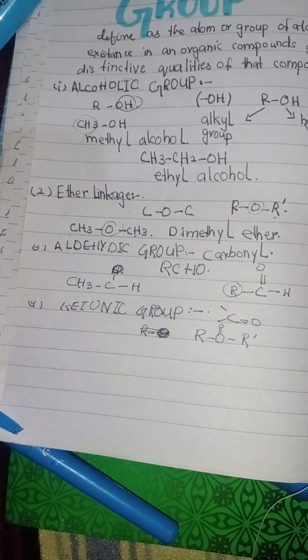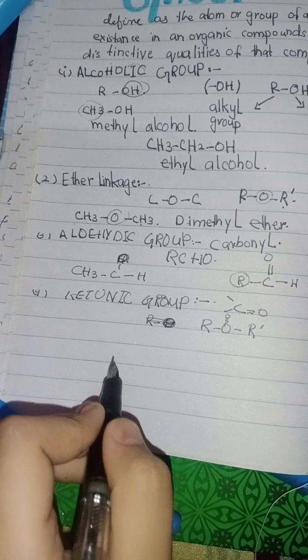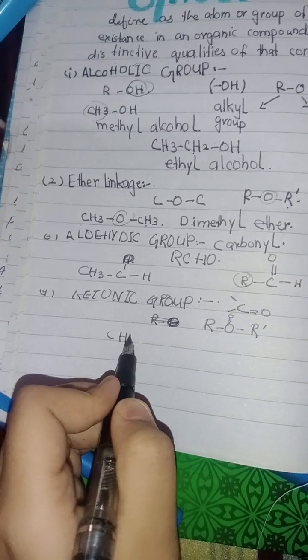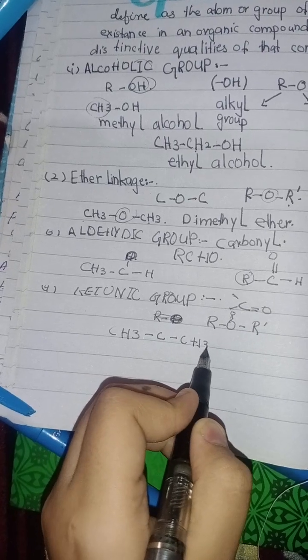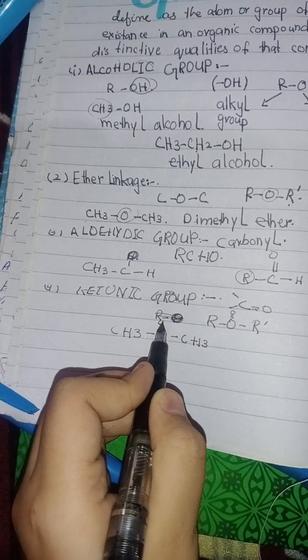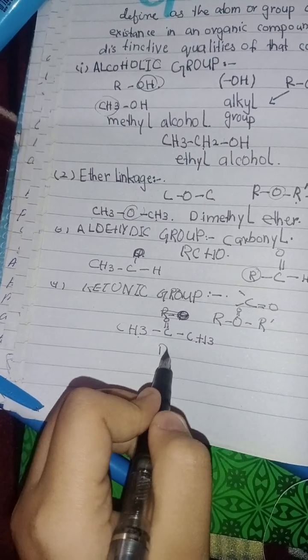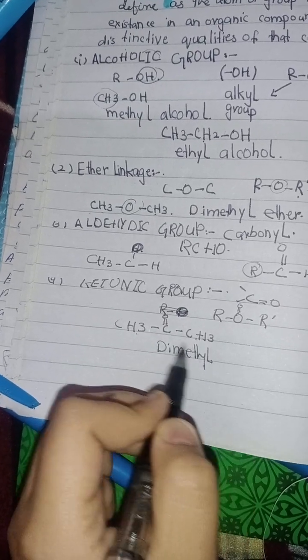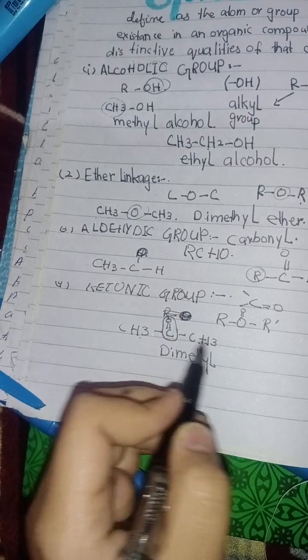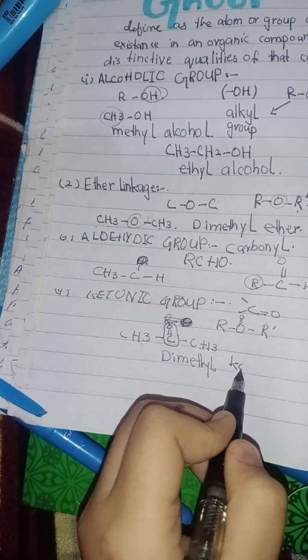Now let's take one example. Like here you can see, this is methyl, dimethyl, and which group is this? This is the ketone group, ketones.